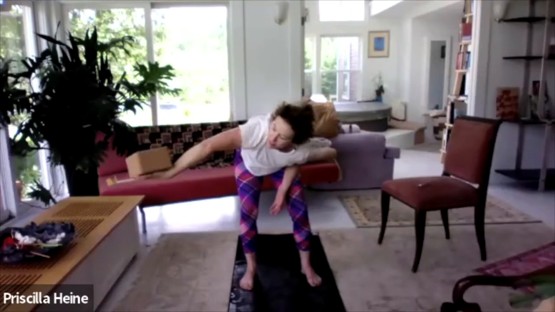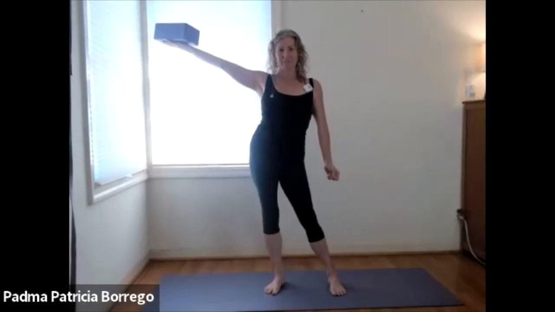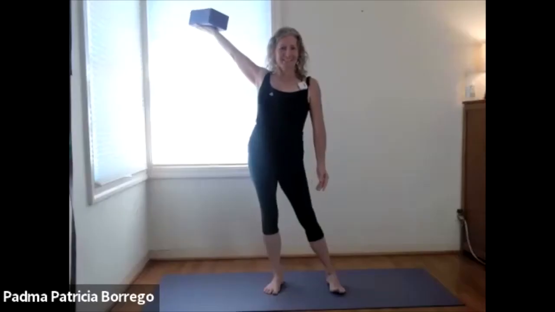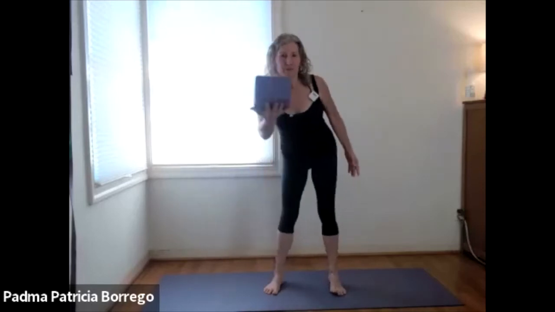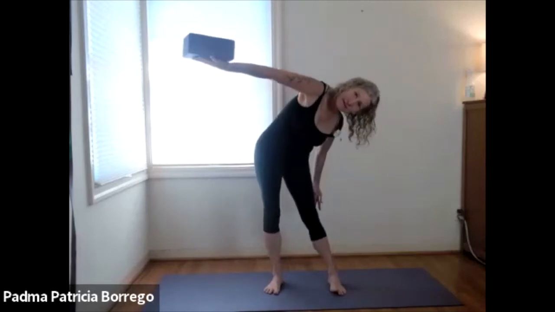Slide that block in towards the body. And up. You drop your block, you drop your block. One more, right? So I'm going up and back. And then I'm going to come forward and swing down and low and spin the block in and around and up.